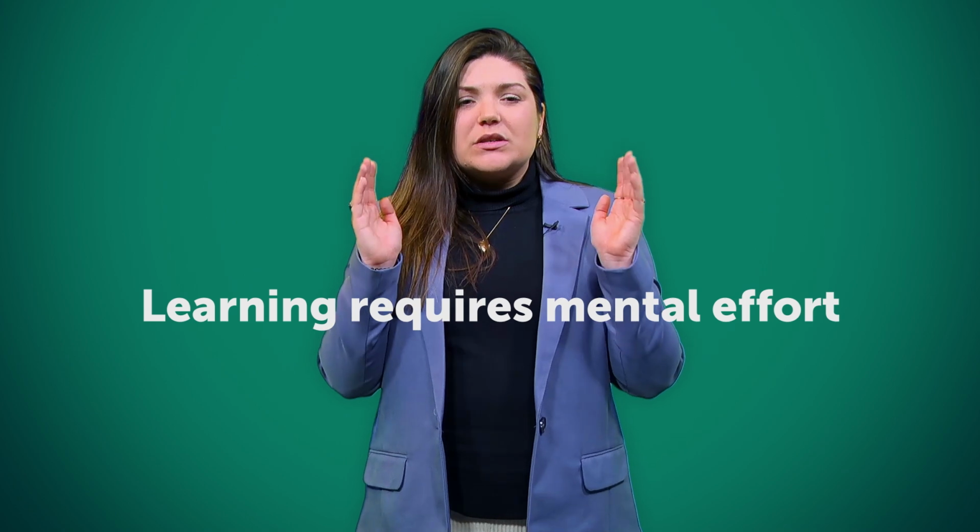Learning requires mental effort. However, our brain has limits on how much effort it can put into learning from a video. First, it needs to put effort into identifying the information it is supposed to process. Then, it needs to put effort into comprehending the information, which depends on the content complexity. And finally, it needs to put effort into processing the information to remember it.